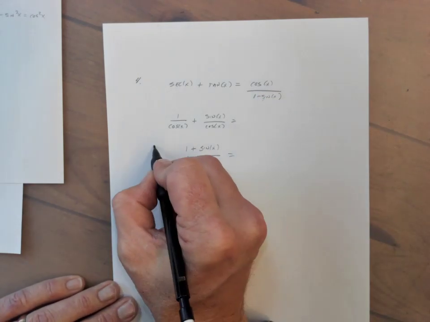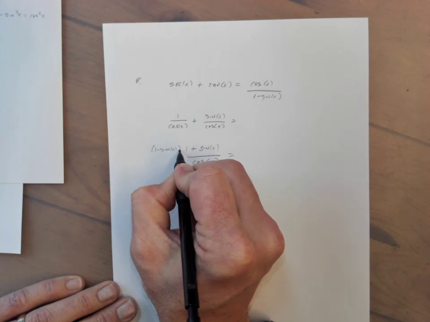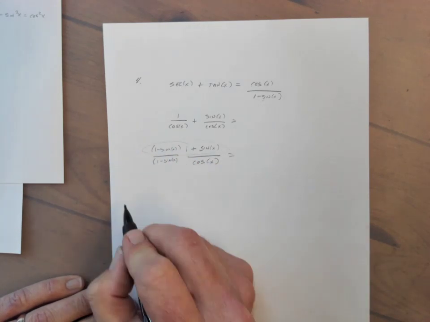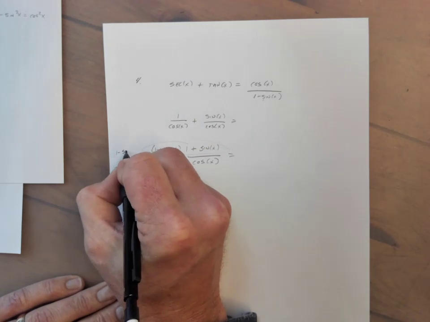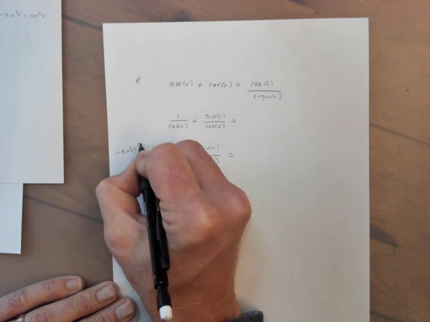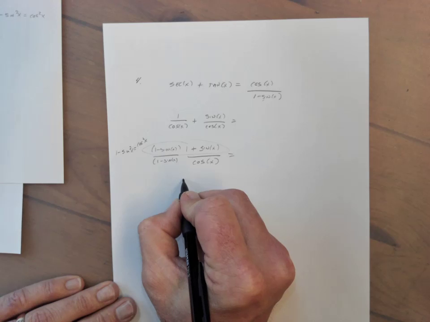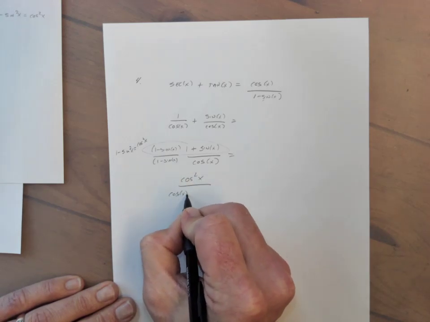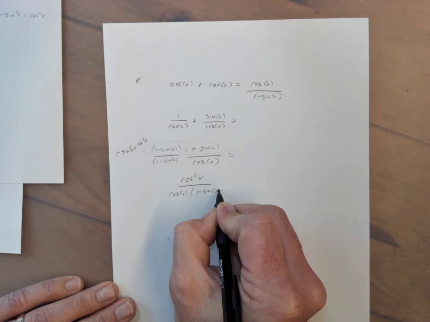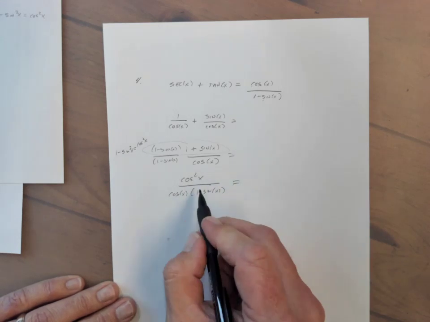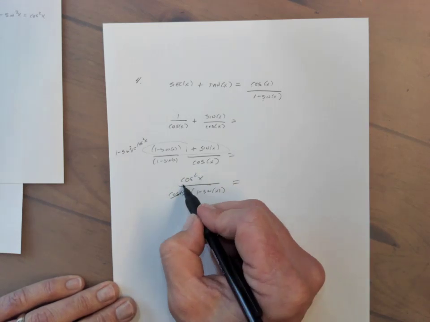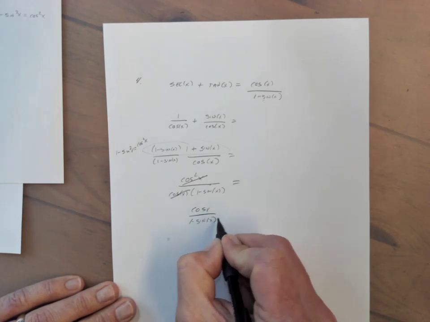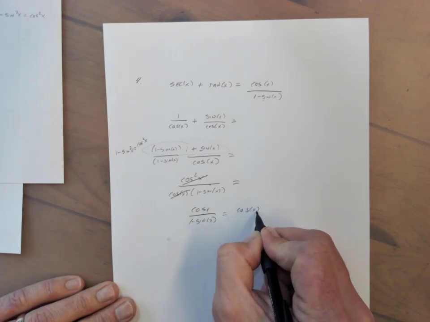So I need the 1 minus sine x. So now again, here I am in the numerator. That's going to be 1 minus sine squared x, which we know is cosine squared. So I'd have cosine squared x over cosine x times 1 minus sine x. That simplifies to cosine x over 1 minus sine x, which is what we have on the right side.